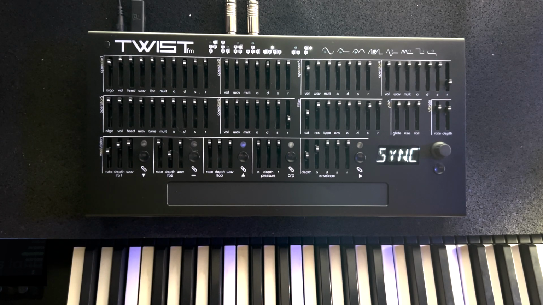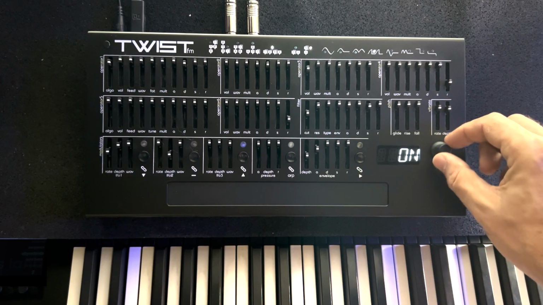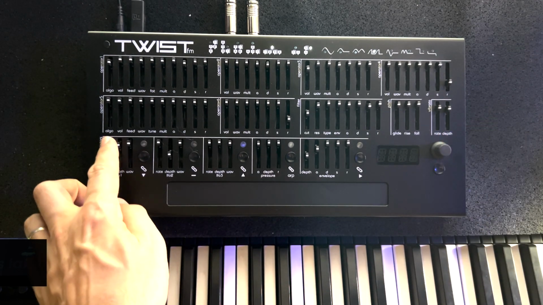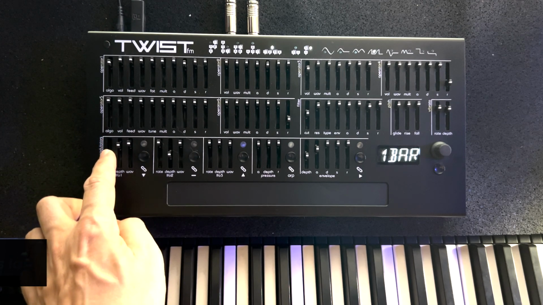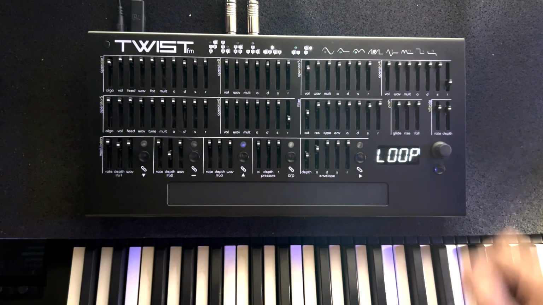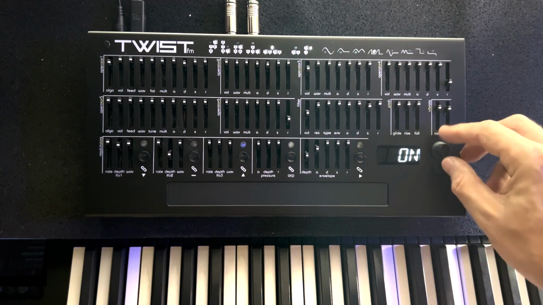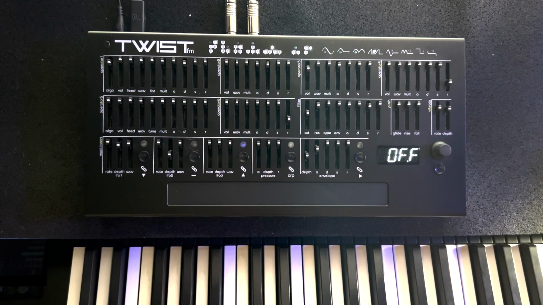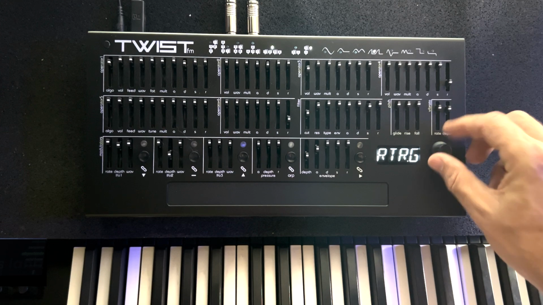When sync is on, the display will show time divisions in bars relative to the master clock as you adjust the rate fader. Set loop to on to make the LFO loop endlessly, or off to make it a one-shot. Set retrigger to on to enable the LFO to retrigger with each voice.